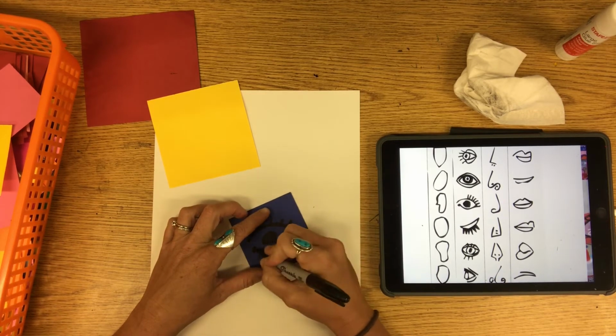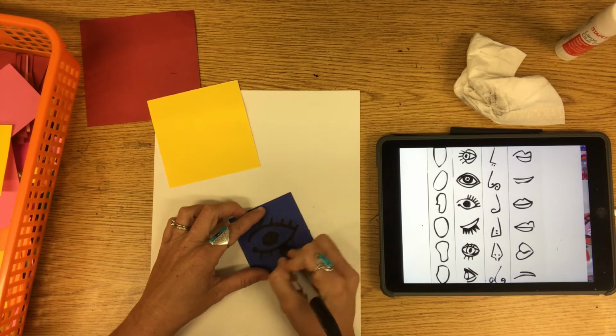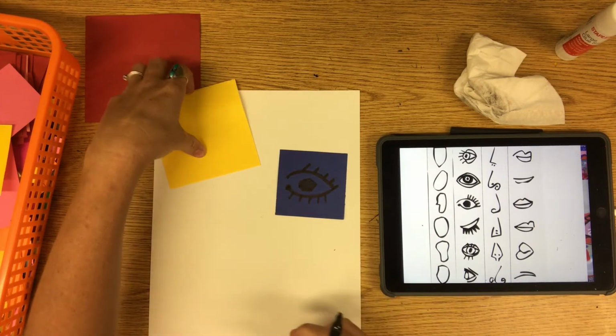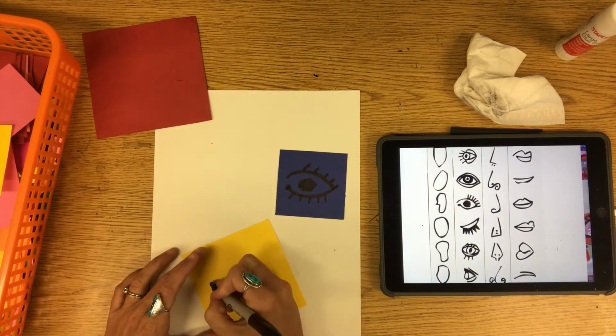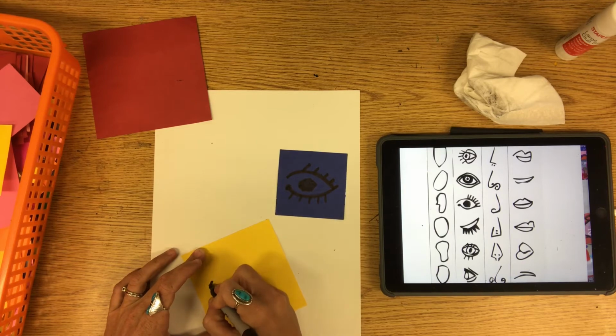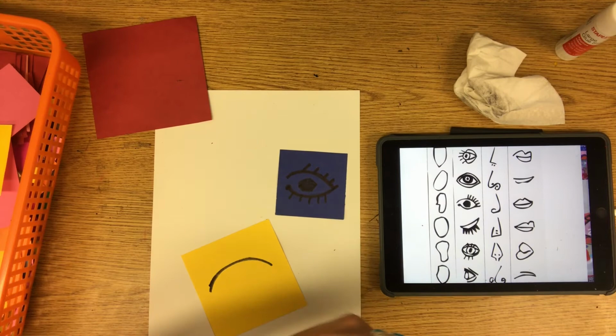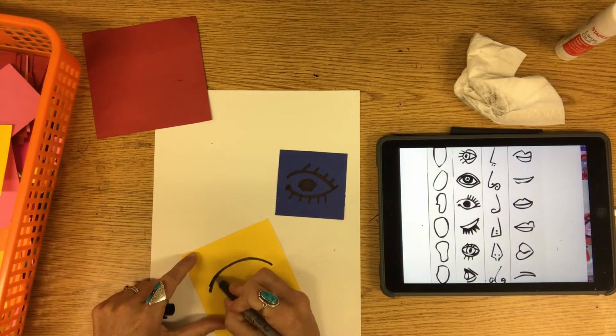and I want it to be a little bit thicker, so I'm going to go over the lines that I had. Now, my next eye, I want it to be a little bit bigger than the other one, so that's why I have this paper bigger. Alright, I need a better Sharpie. This thing's almost dried out. There we go.